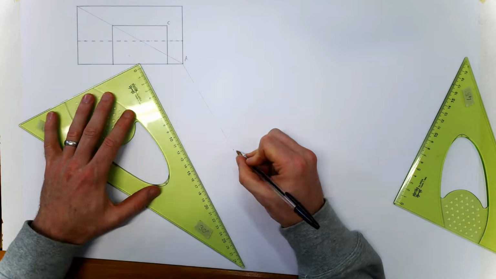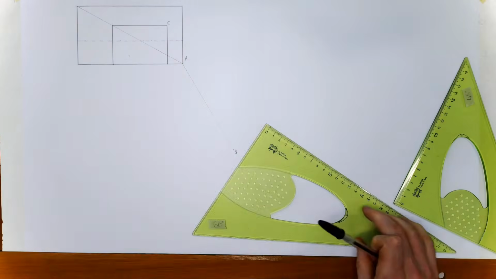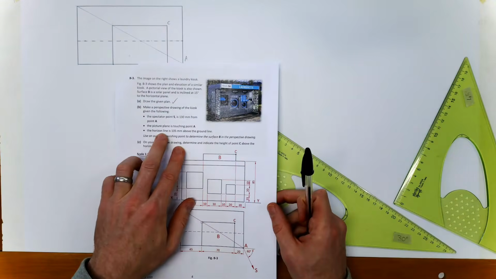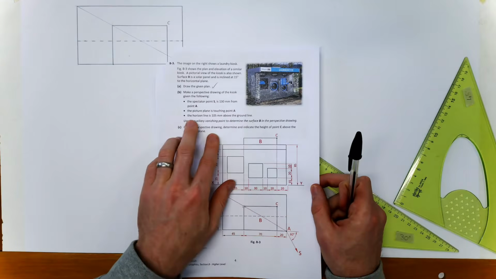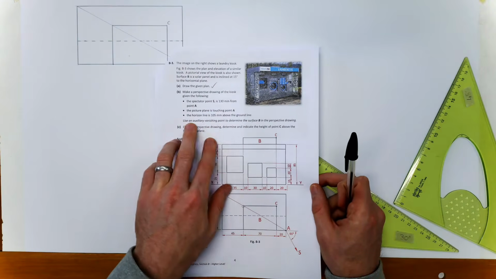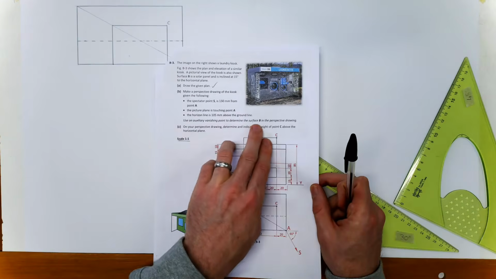So that's S, my spectator. Picture plane's there. The horizon line is 105 millimeters above the ground line. Use an auxiliary vanishing point to determine the surface B of the perspective drawing.